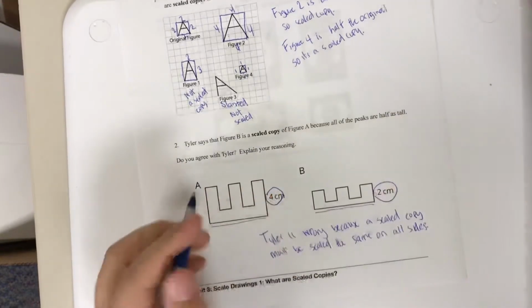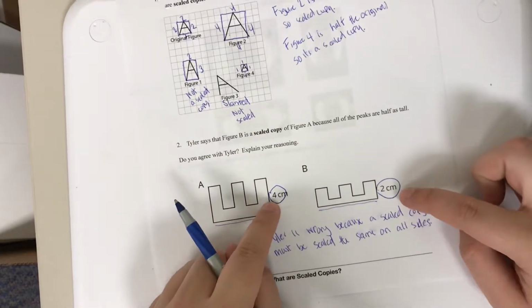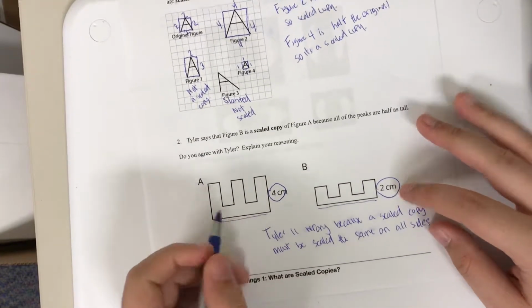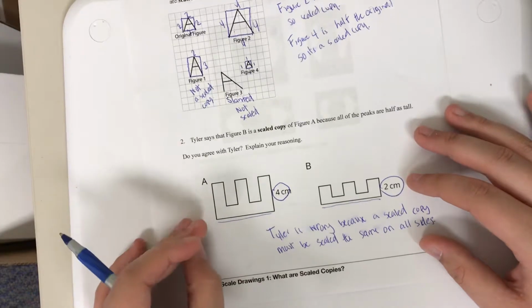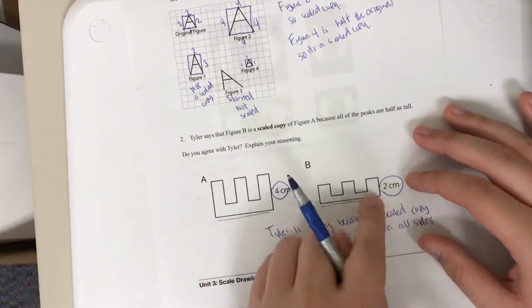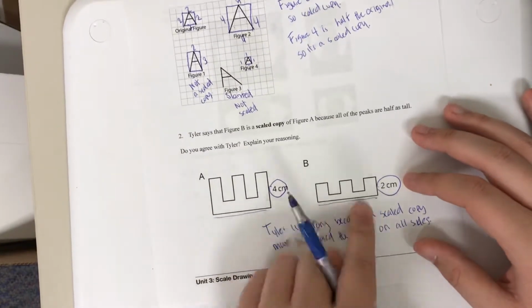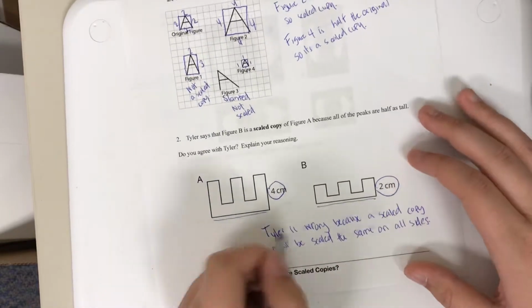In this example, it did cut down the height, but the width stayed the same. What we're trying to understand is that if this is half, the width has to be half as well, and the width is still the same. So that's why we're disagreeing. Tyler is wrong in his understanding of that.